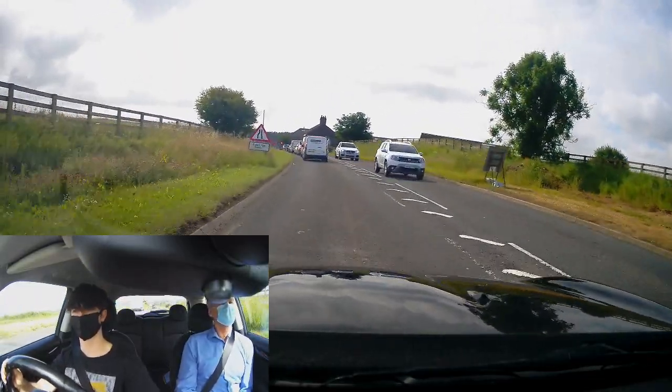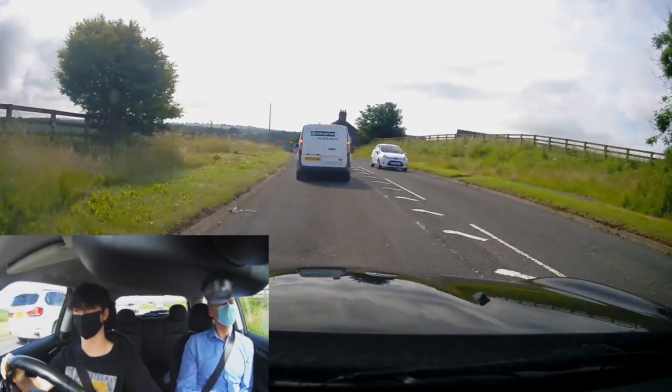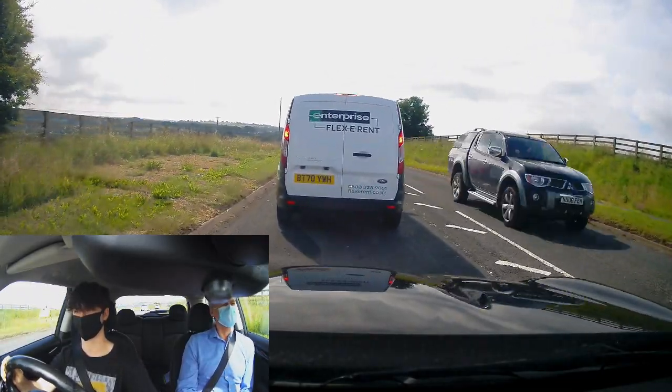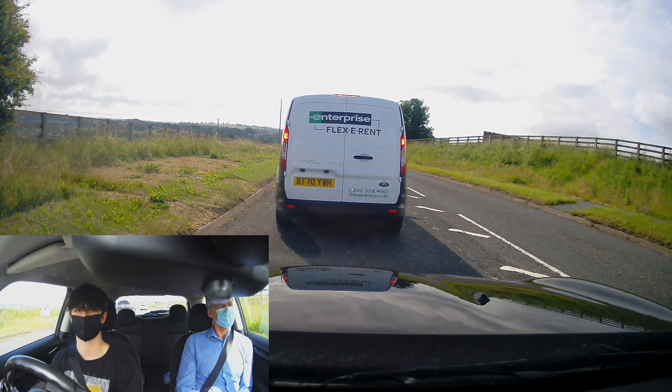How many learners at the start of a mock test would just put the parking brake on, put it in neutral and relax? So this is all good technique from Alex.